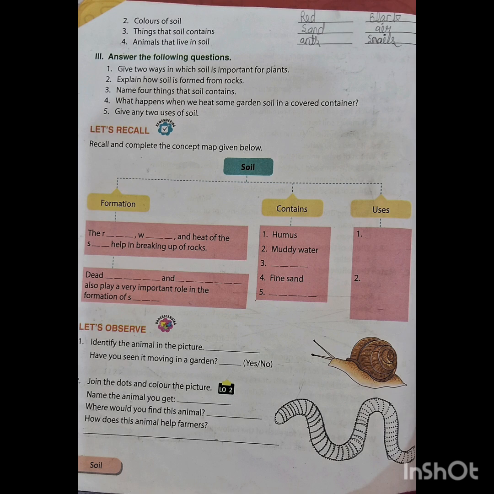Next is contain. So it contains humus, muddy water, sand, fines, air and nutrients. Uses of soil. So it is used for growing the plant and it is used for farming also.